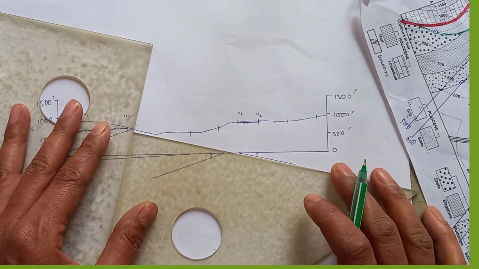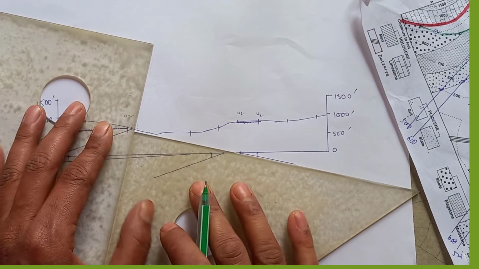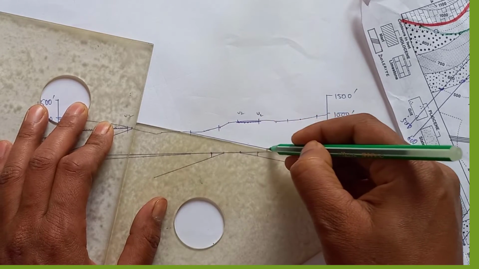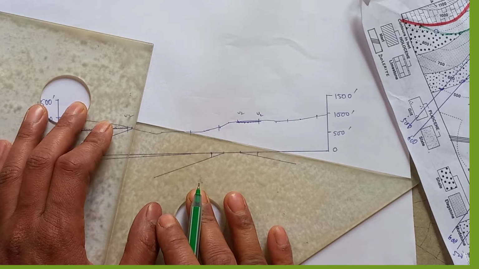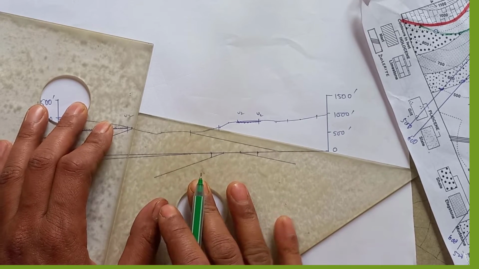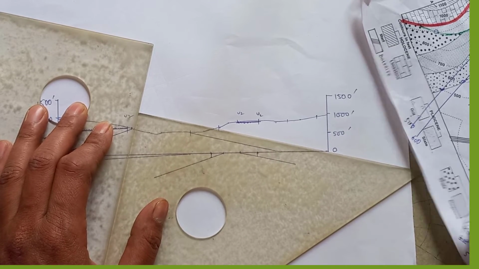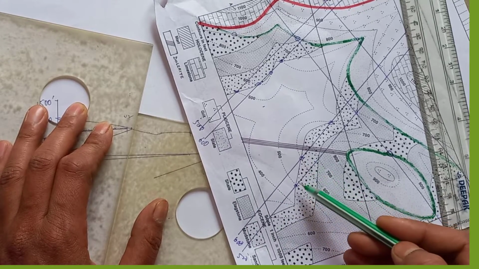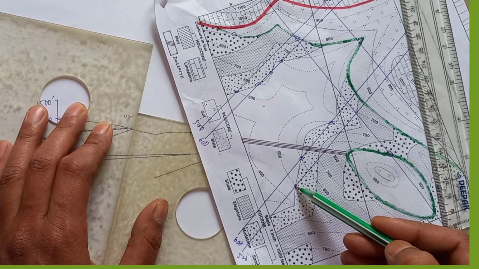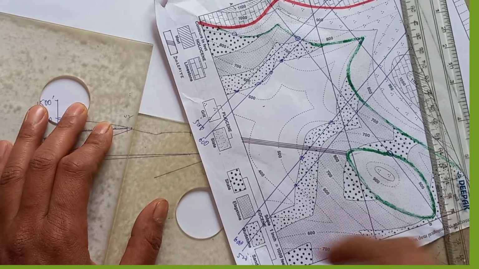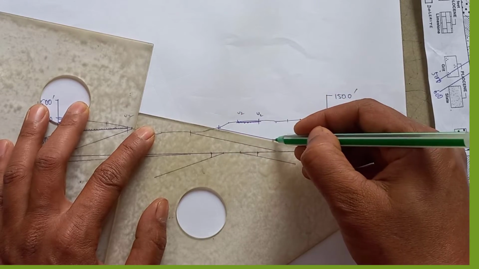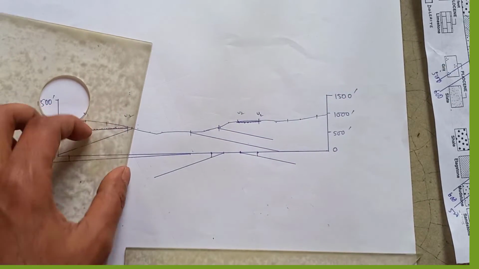Now you need to mark the bed. See, this is the bed. And what is the thickness of this bed? This is 600, this is 500, this is 700 too. Thickness was 200.